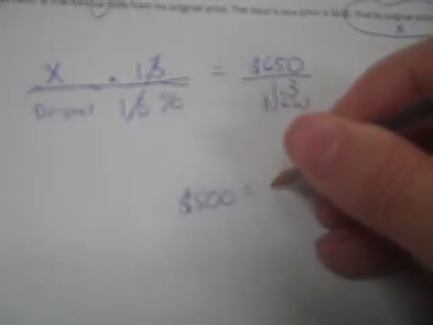Okay, so I'm not going to multiply here. I can't because I don't know what X is. I'm going to do instead divide by 1.3. Just put that under there. So 650 divided by 1.3 is $500. So $500 equals X. Okay, so circle the final sentence and put X inside of that. Find original. Well, I don't know the original then, so X goes in the original blank.